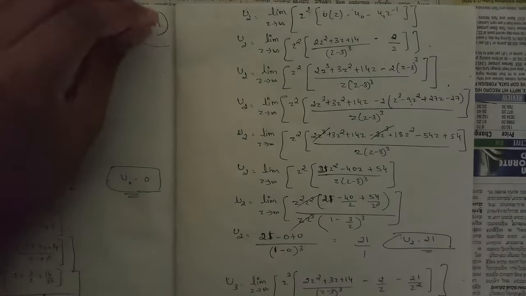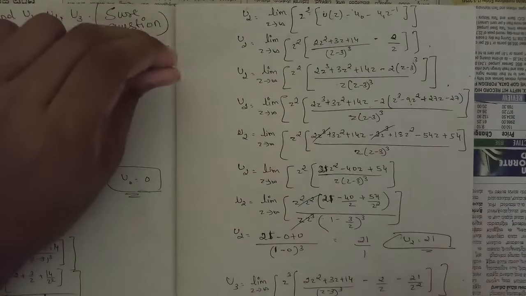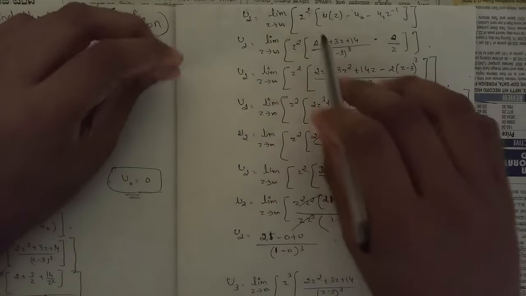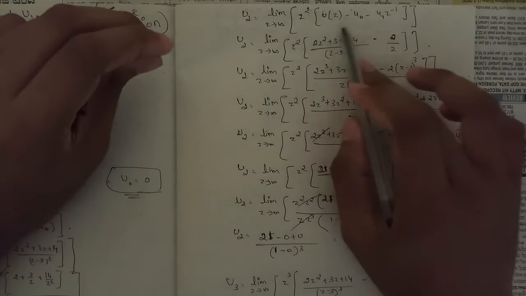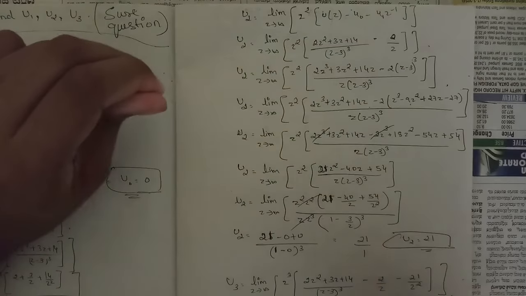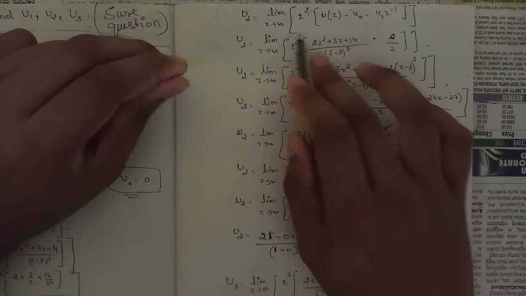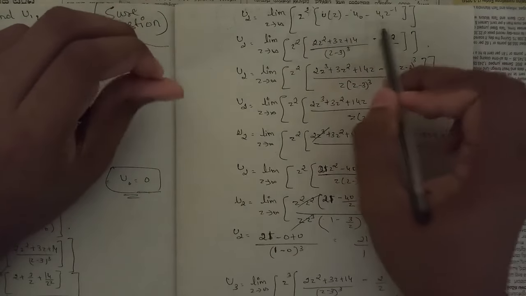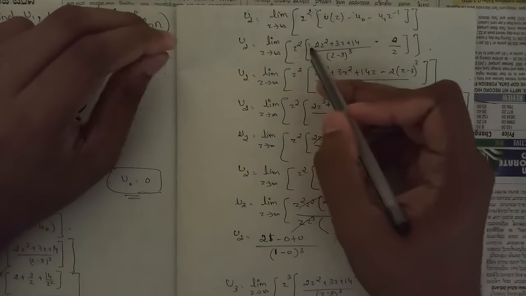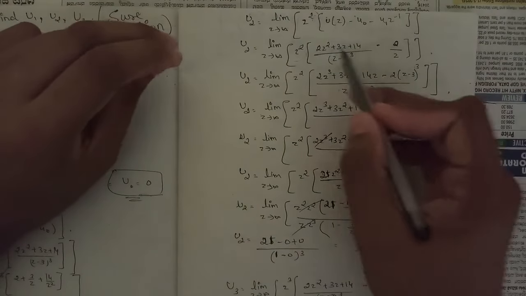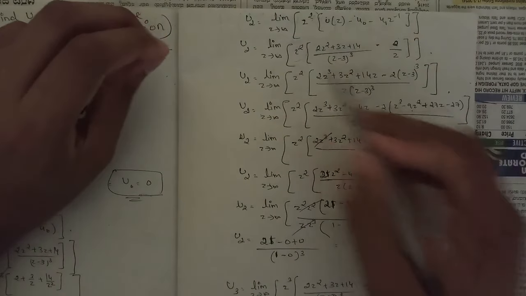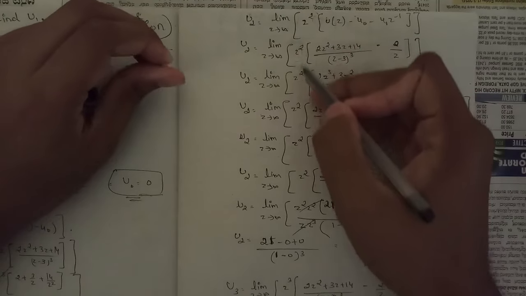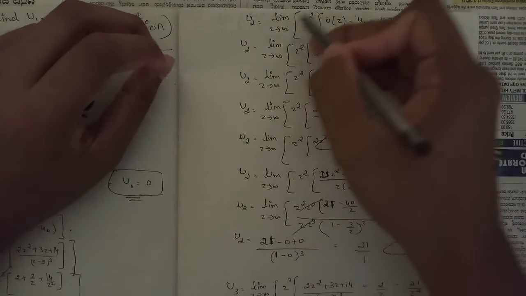Okay, so this is the formula for u2: limit z tends to infinity, z square into u of z minus u0 minus u1 z inverse. Okay, so substitute the values. Here z square is not common for this term, so we need to take z square separately and put a bracket. Whatever is in this bracket, we need to solve, and we should not touch this z square during the whole process.